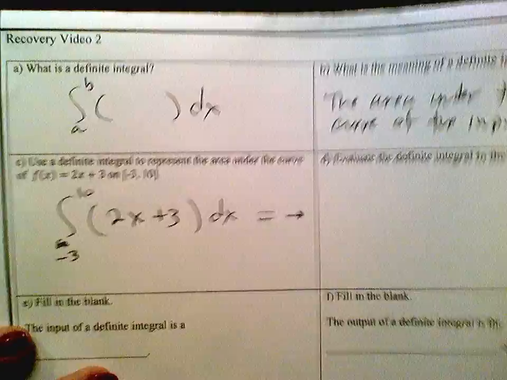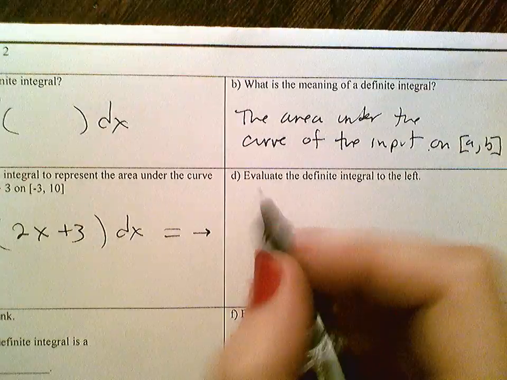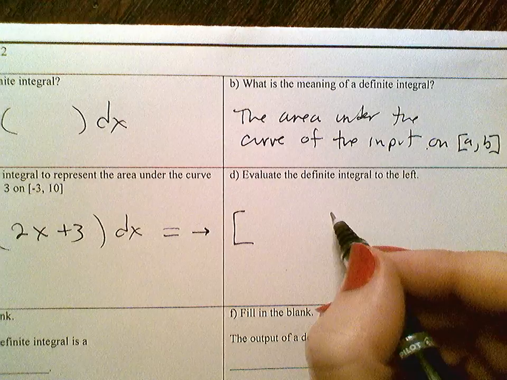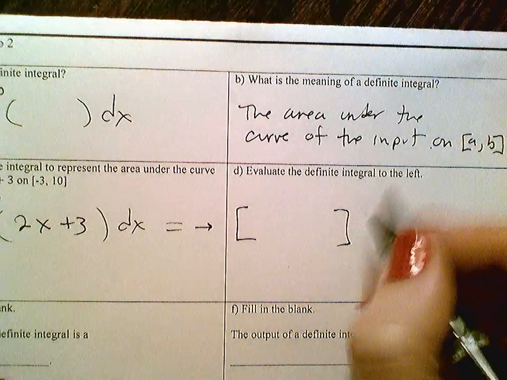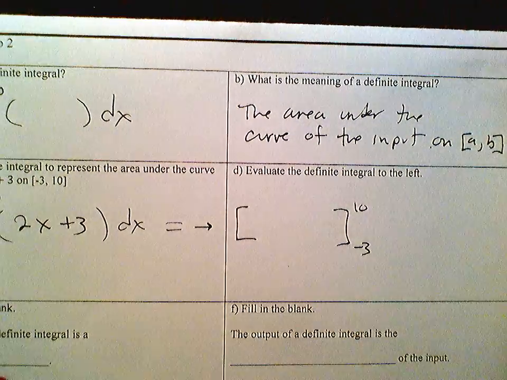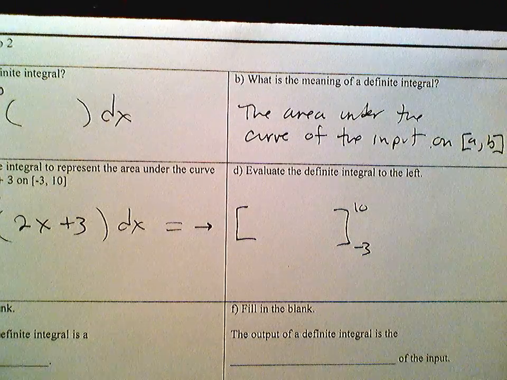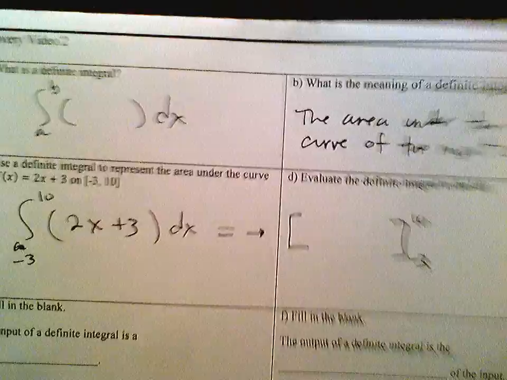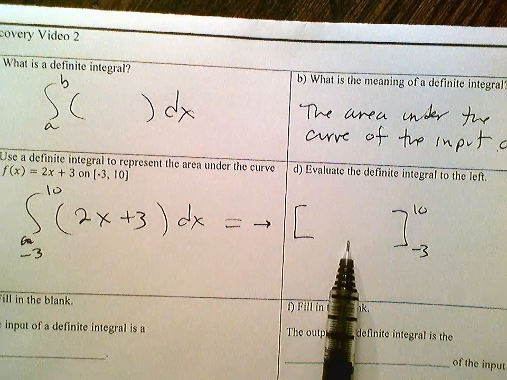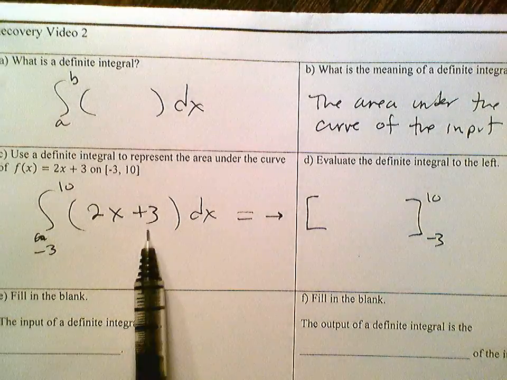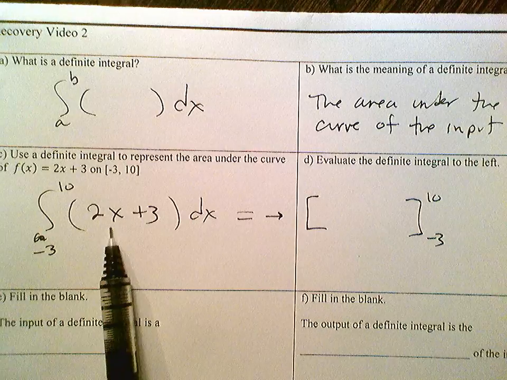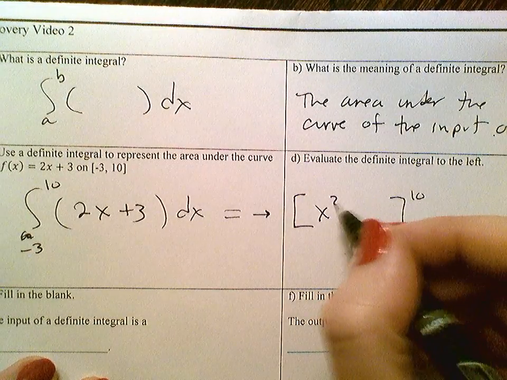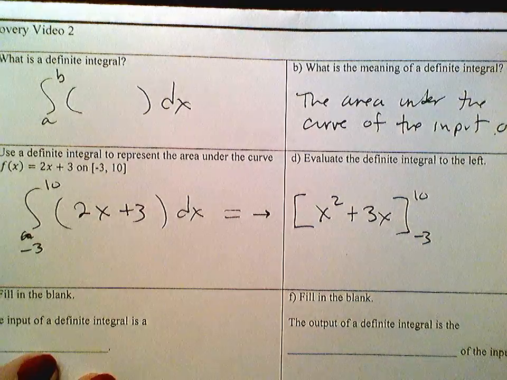When you're evaluating a definite integral without a calculator, I would do it just like this. You open up some blank brackets. You put your limits of integration at the end of the brackets: upper limit up there, lower limit down there. And what goes inside the bracket is the antiderivative of that input. For the antiderivative, I add 1 to the exponent and then divide by it, so I end up with x squared plus 3x.